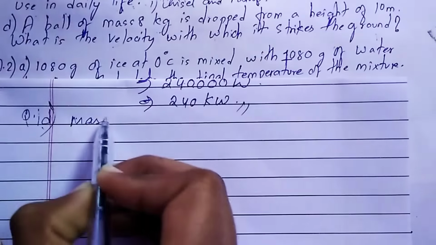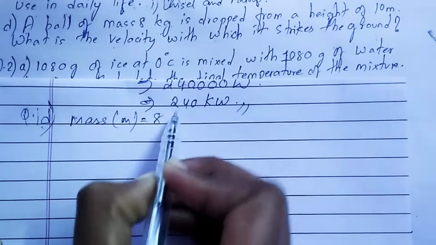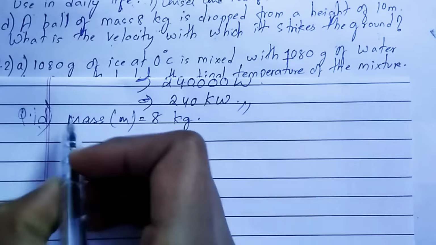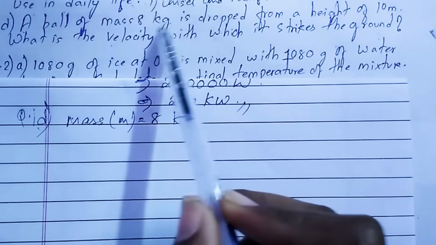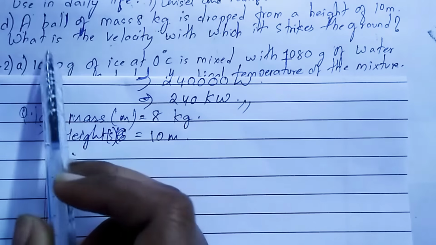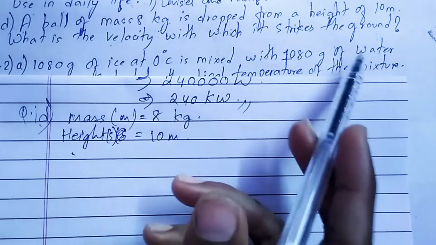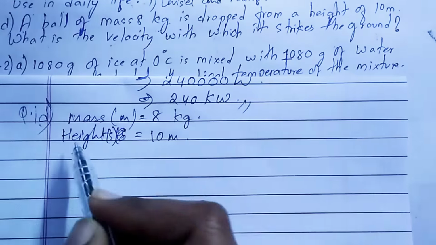Mass M is 8 kg. A ball of mass 8 kg is dropped from a height of 10 meter. So height is given, that is your 10 meter. This is your displacement. And you need to find out the velocity with which it strikes the ground. You need to find out the velocity.